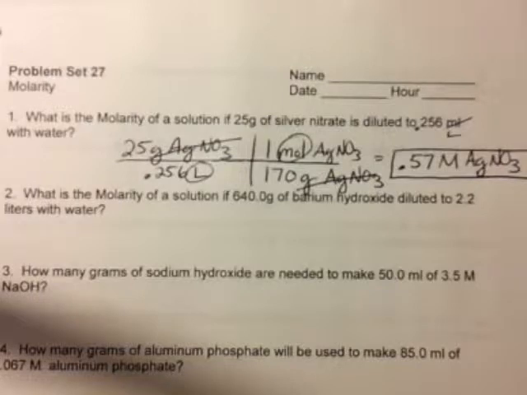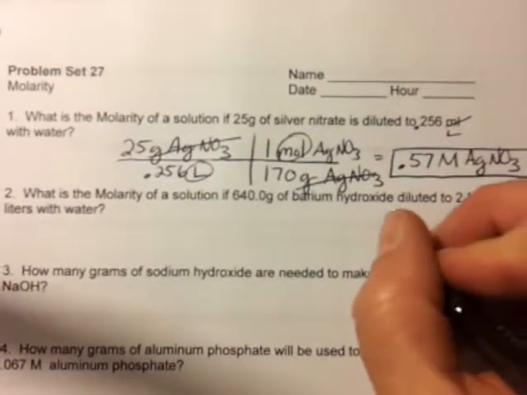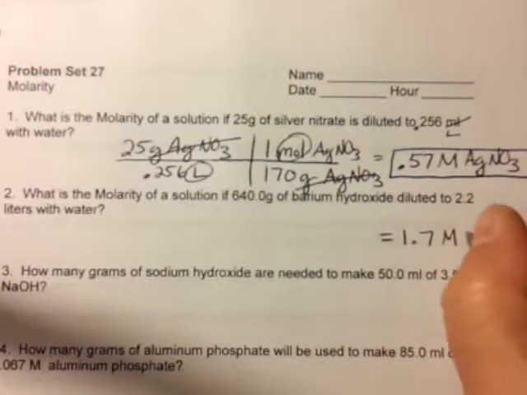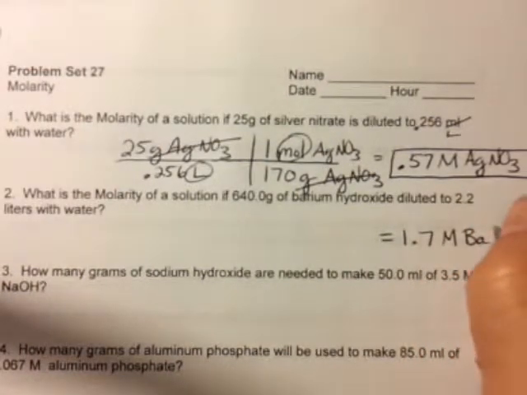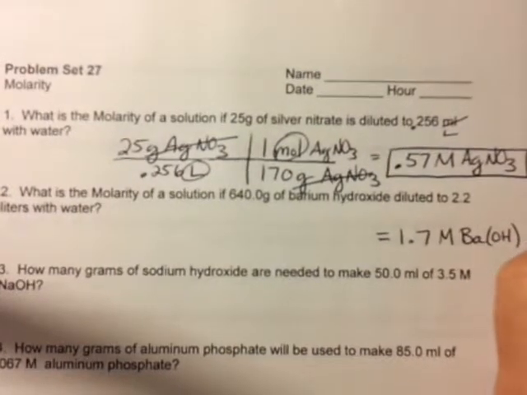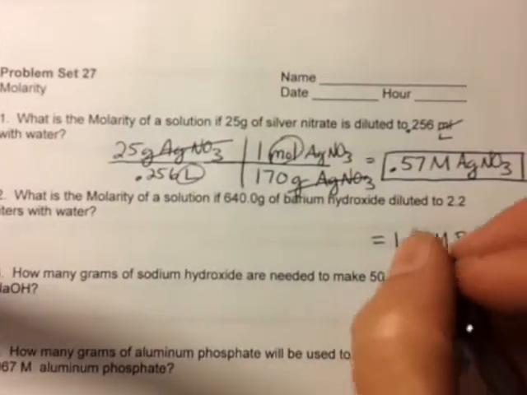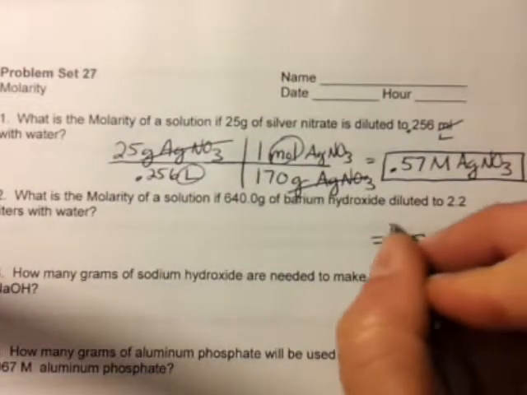Alright, next one. Kind of the same thing. What's the molarity of a solution if 640 grams of barium hydroxide is diluted to 2.2 liters with water? It's the same thing, except this time they give you the liters unit instead of the milliliters unit. I'm going to have you try this one on your own, and I'll tell you the answer is going to come out to 1.7 molar barium hydroxide. So give this one a try on your own, just to make sure that you can do it, it's just like the one that you saw up top.